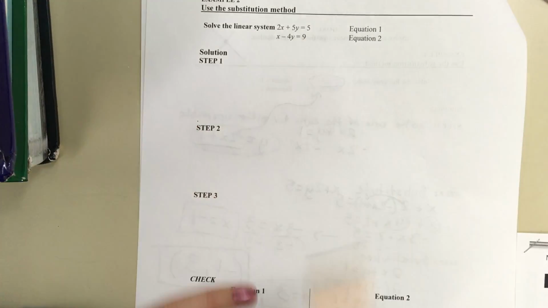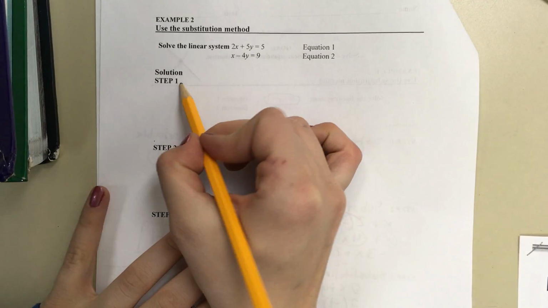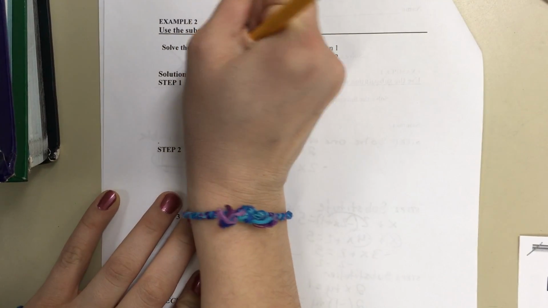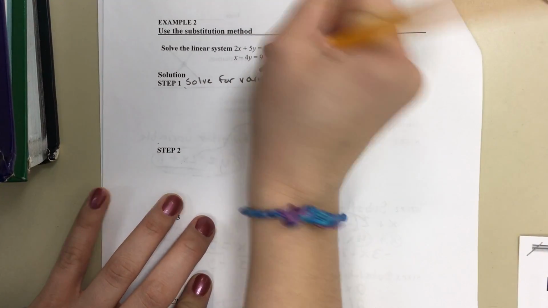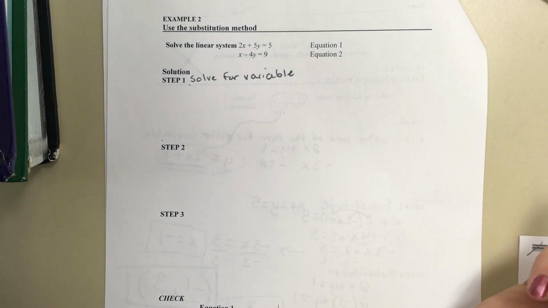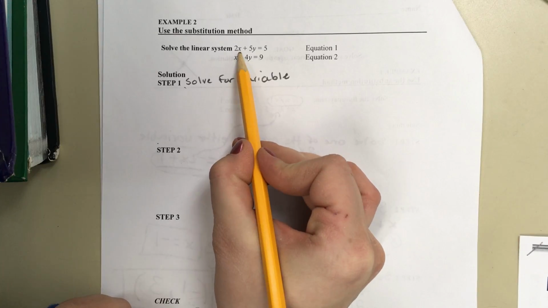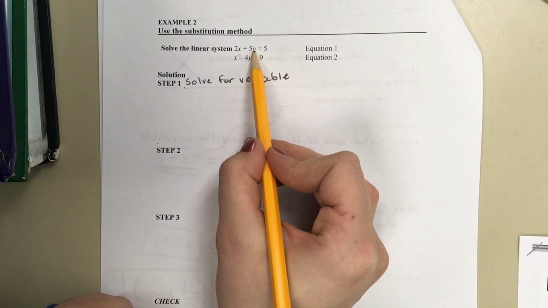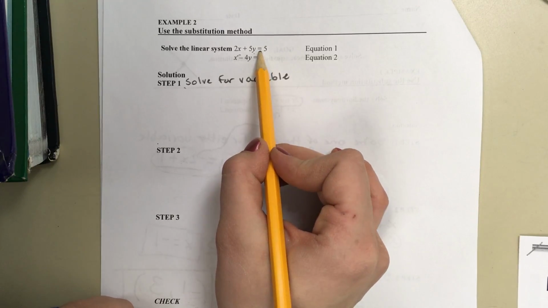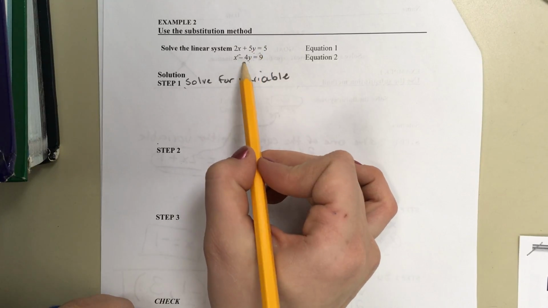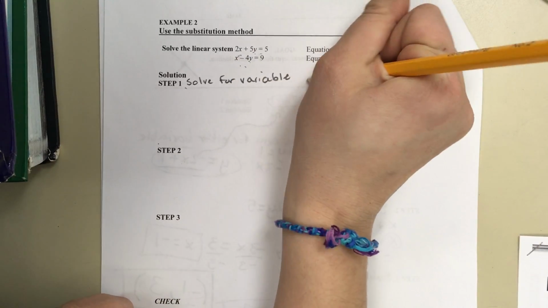We're going to go through one more example using substitution. So in this case, again, step 1 is to solve for a variable in either equation. Always pick the easiest equation and the easiest variable to solve for. This first one looks like I'm going to end up with some fractions if I solve for x or for y. That is not something that I want to deal with. So I'm going to solve equation 2 for x. Looks very easy to solve. It takes one step to solve it.